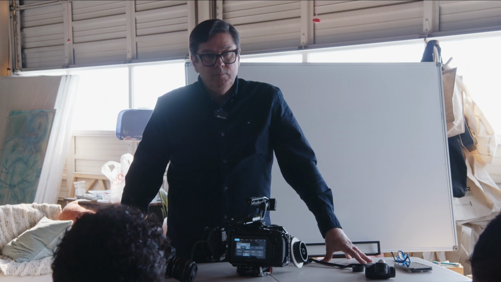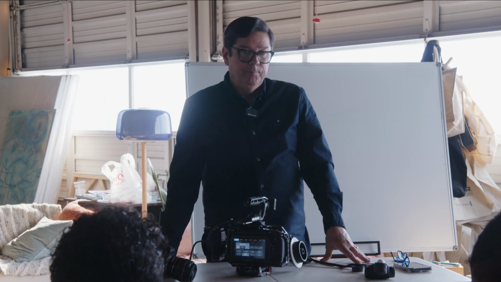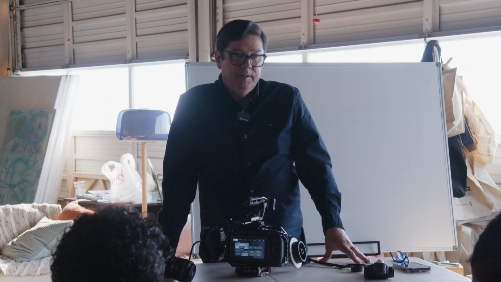I love the form factor and the versatility of it. I like hearing about some of the features of the camera that others don't have. Yeah. And if there's anything else that you wanted to add, I wanted to give you an opportunity.